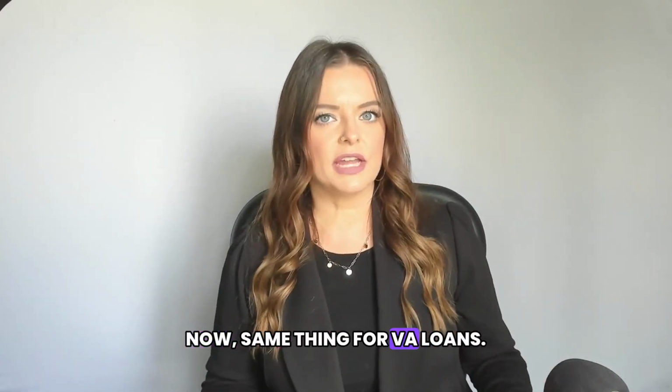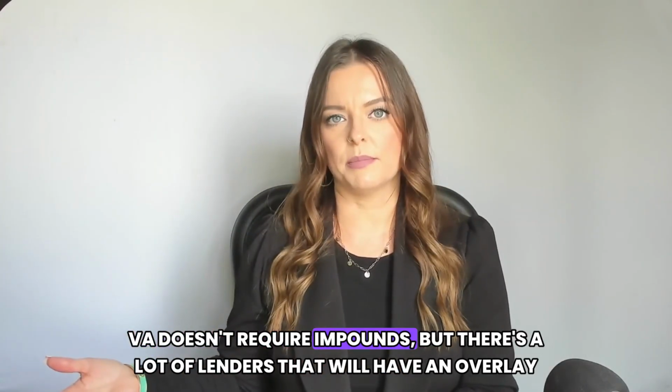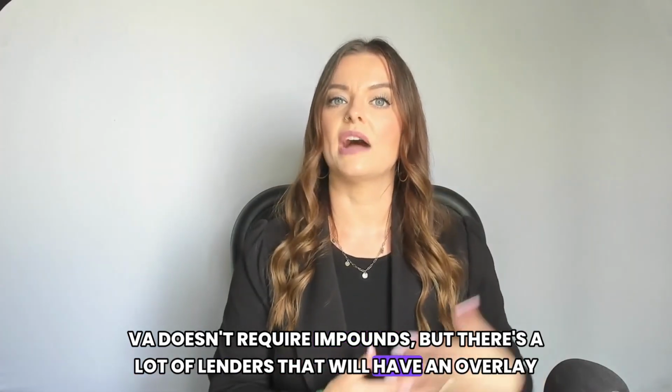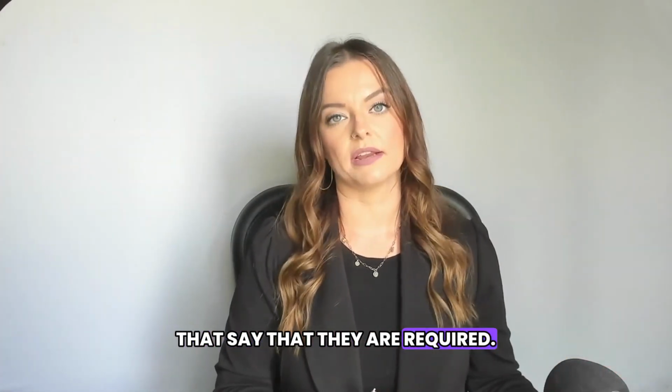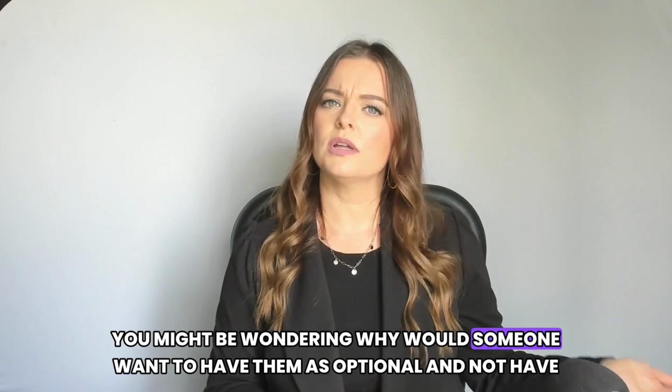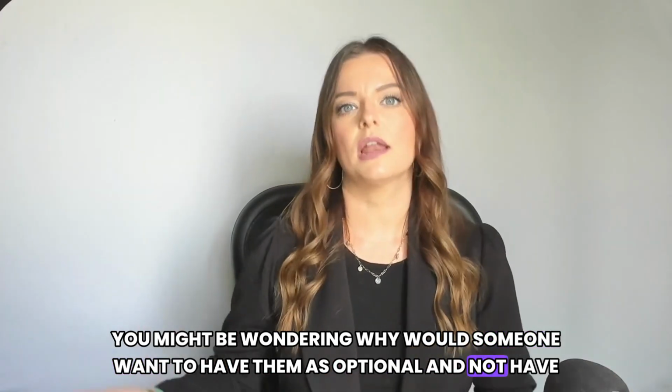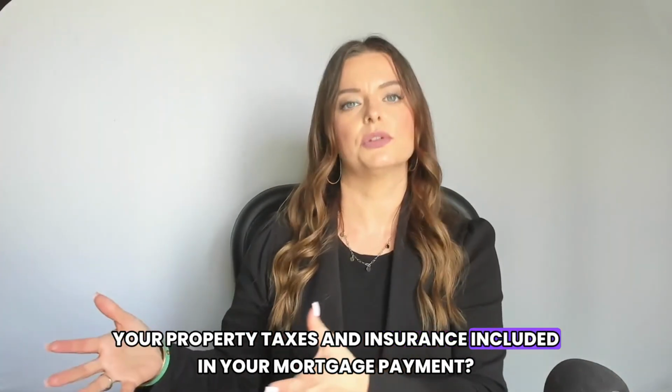Now, same thing for VA loans. VA doesn't require impounds, but there's a lot of lenders that will have an overlay that says that they are required. You might be wondering, why would someone want to have them as optional and not have your property taxes and insurance included in your mortgage payment?